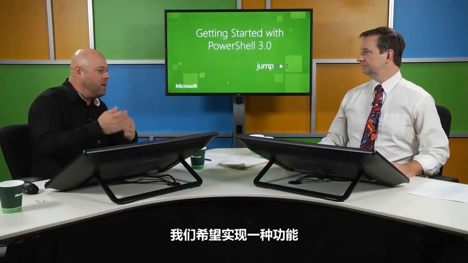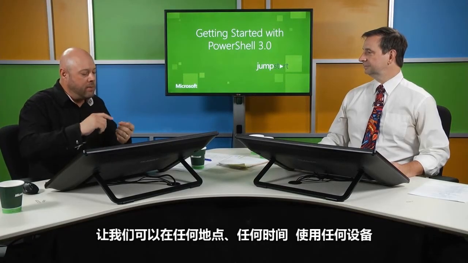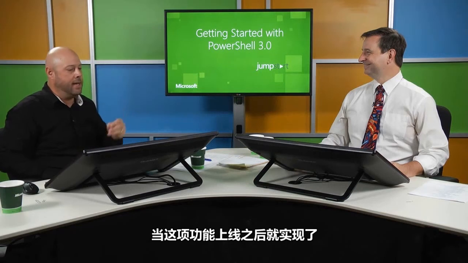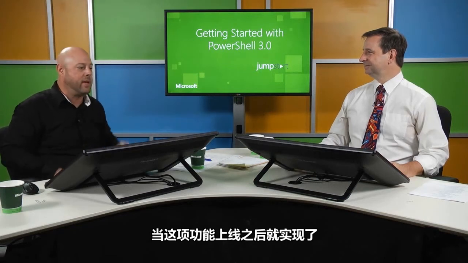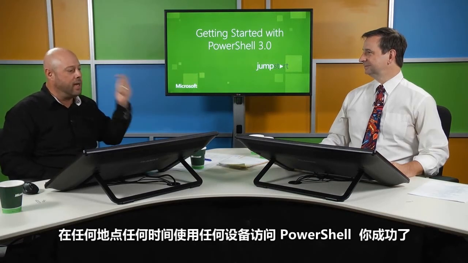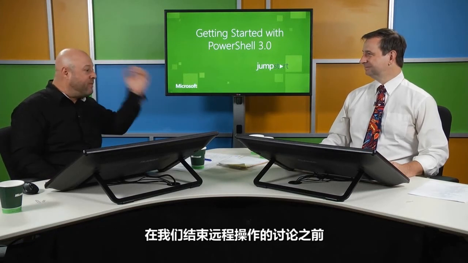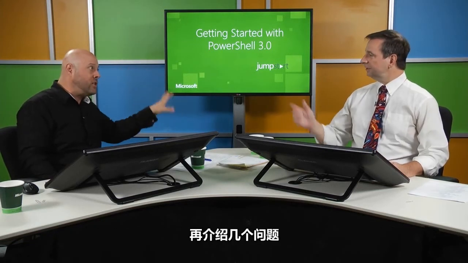This is awesome. This is a huge time saver anywhere in the world. I heard this from Microsoft, I think it was in the year 2001: we want to get to a place where we could be anywhere, anytime, on any device. And when this feature came out, it was, I can do PowerShell anywhere, anytime, any device. You win. So, awesome feature. Before we wrap up remoting, now we're going to do sessions in a little bit.